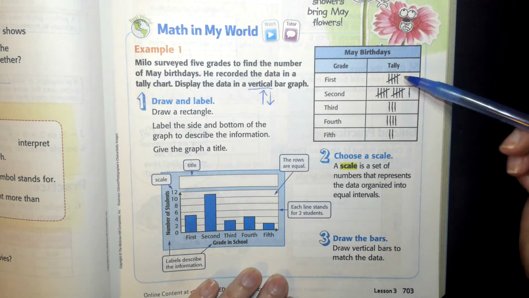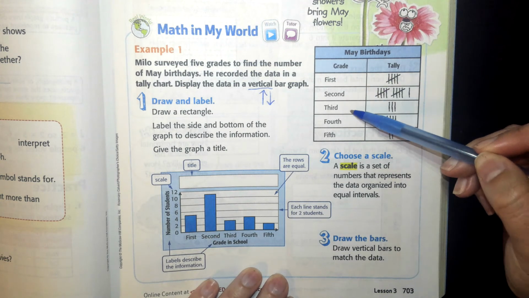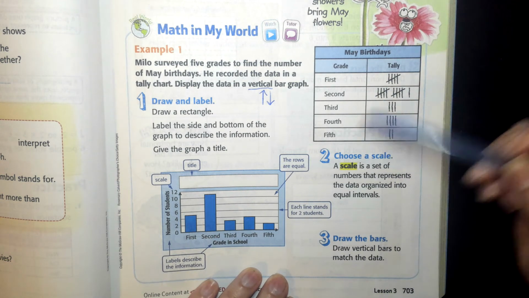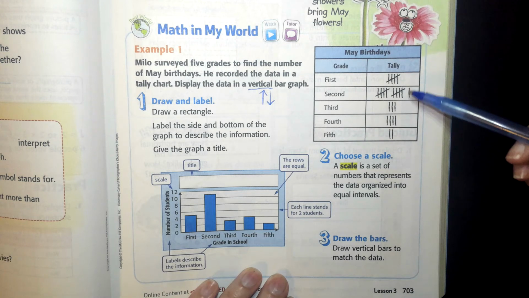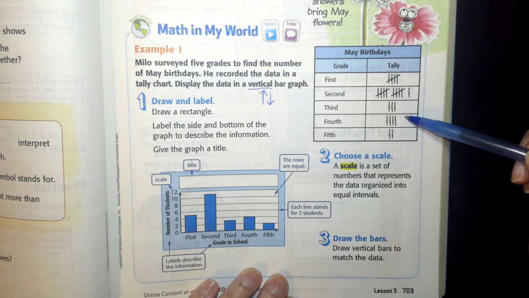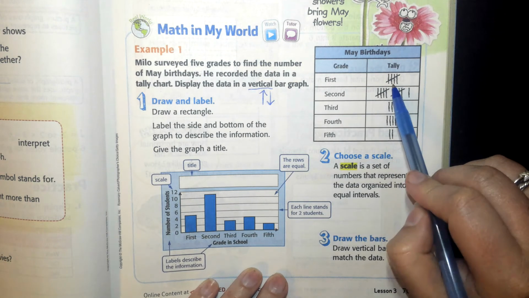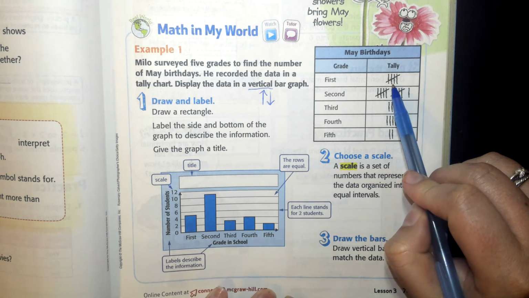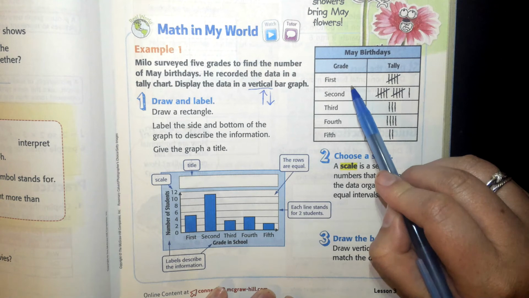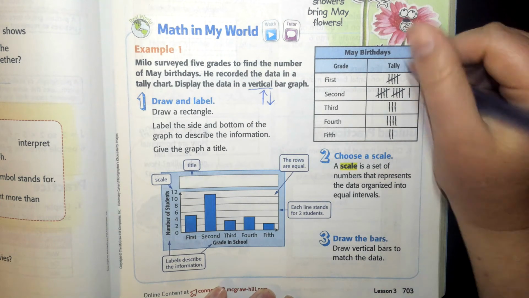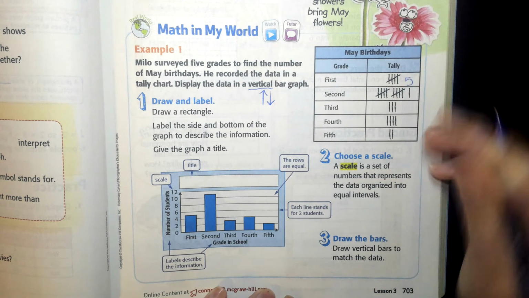Remember, he went to different grade levels, so you can see those here, and made a tally for every kid he talked to who had a birthday in May. So looking here, I can use my tally to see how many birthdays there were in first grade. Well, there were 5 May birthdays in first grade.